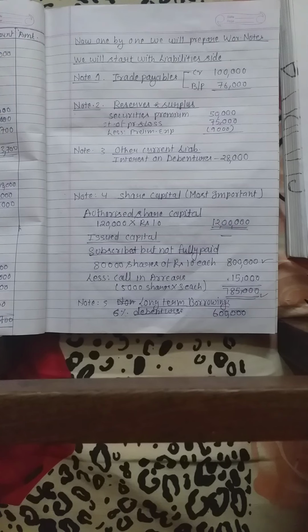You know that sundry creditors will come under the category of trade payables. So put the heading trade payables. Trade payable consists of two things, creditors and bills payable. So first of all, you have to write creditors, that is equals to 1 lakh rupees. Don't worry about the second heading right now.